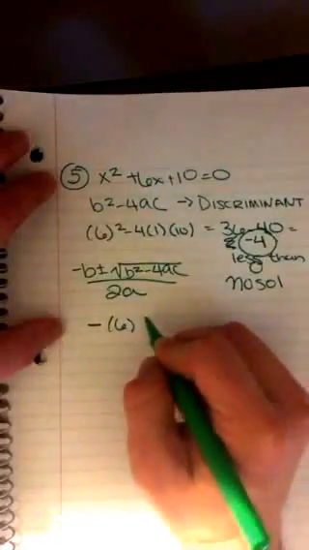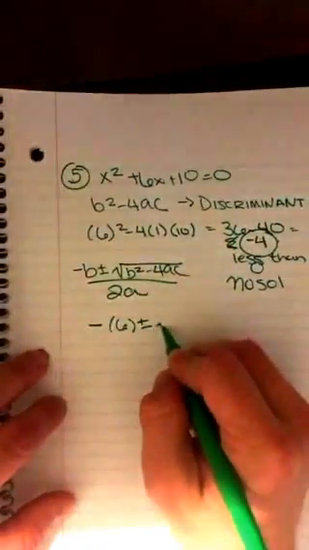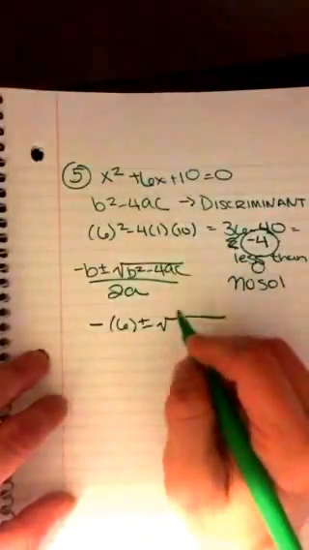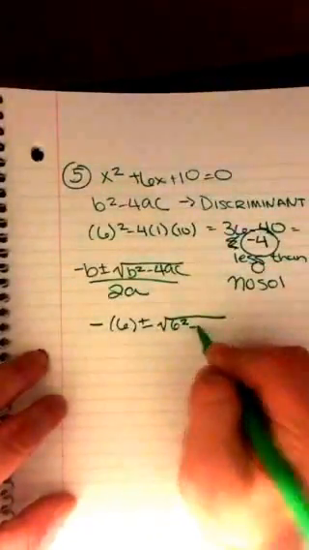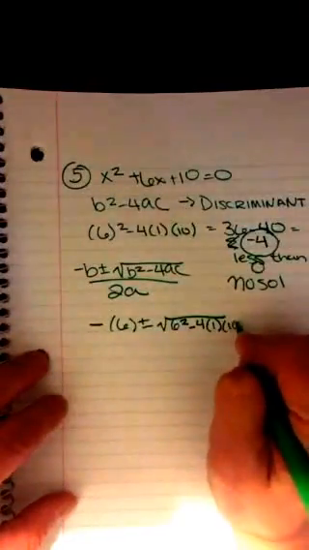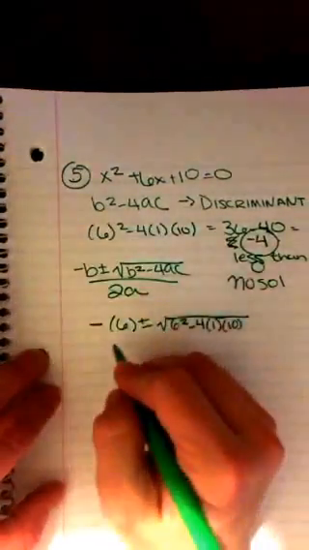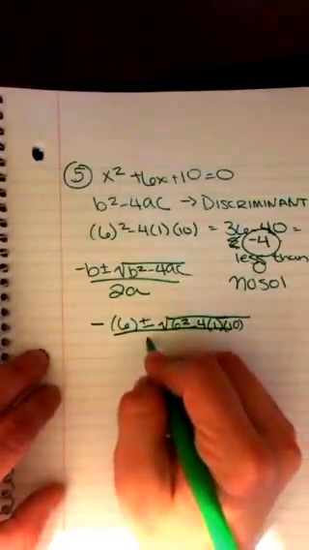So I'm going to have negative b, which is negative 6, plus or minus the square root. My b is 6, so I'm going to do 6 squared minus 4, a is 1, c is 10, all over 2a, which is 2.